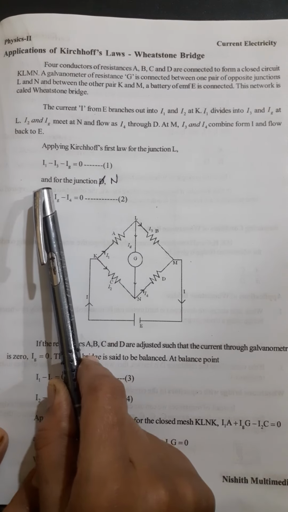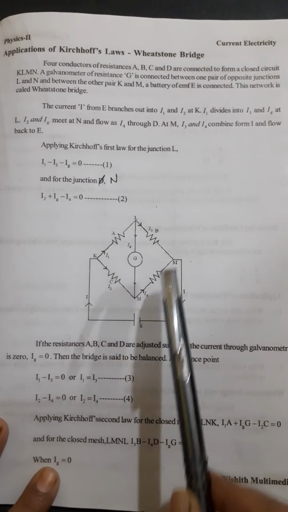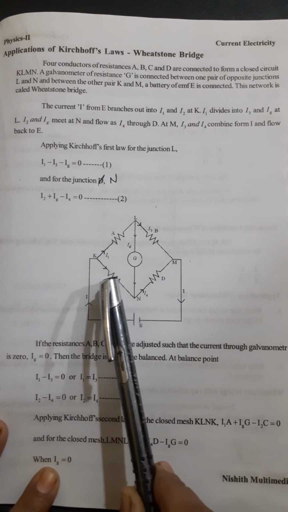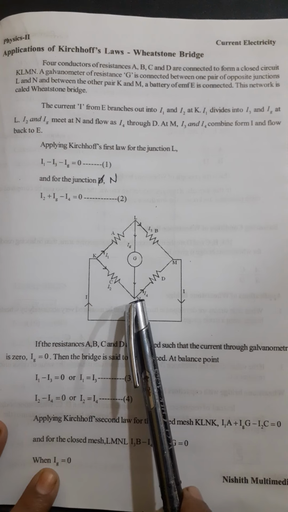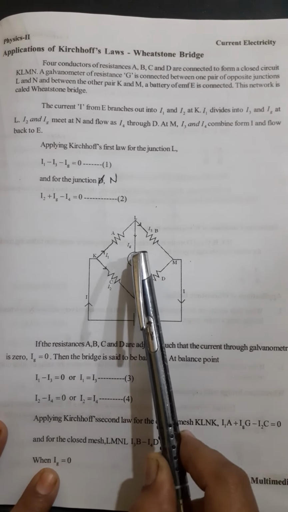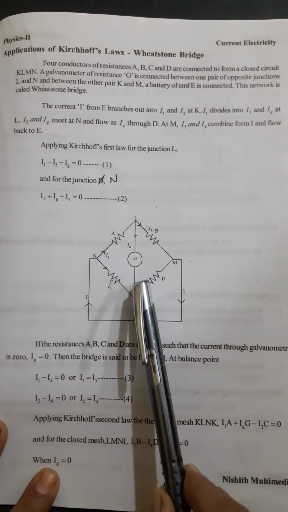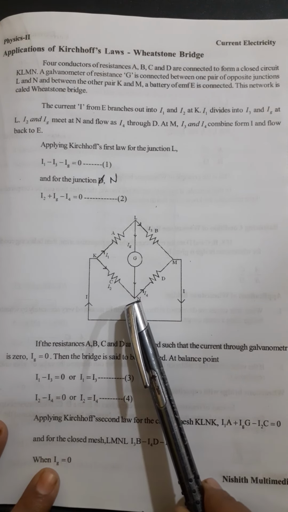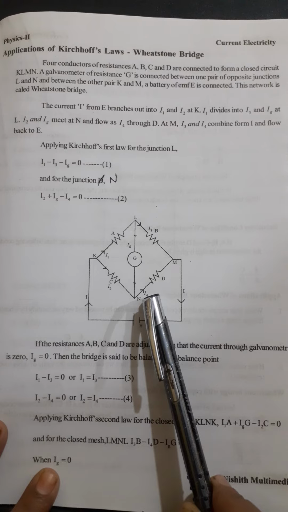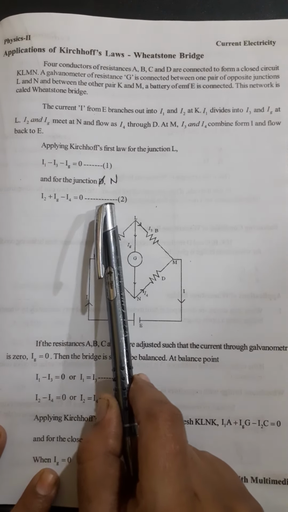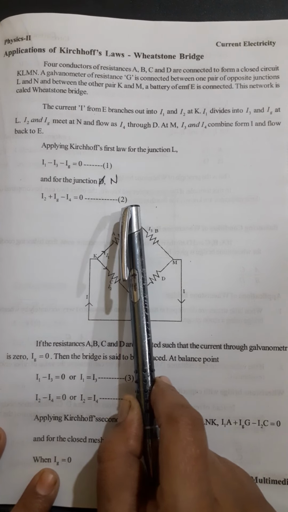Now for the junction N, we are going to consider the second junction. So what will be the current here? I2 is moving towards the point N, so I2 is positive, and IG also moves towards the point N, so that is taken as plus IG. Next I4 is moving away from the junction point N, so I4 is minus. So it is equal to 0, and let us take this as equation number 2.